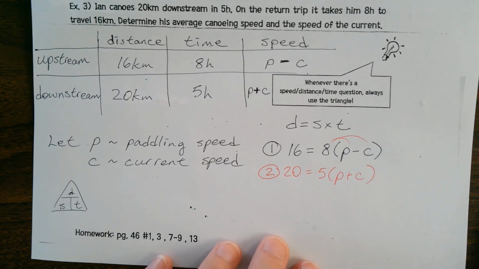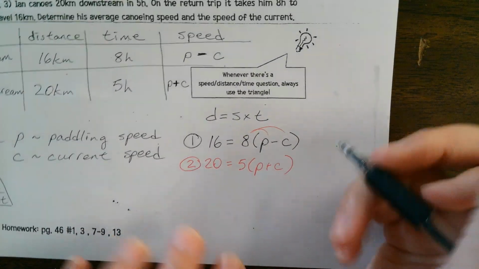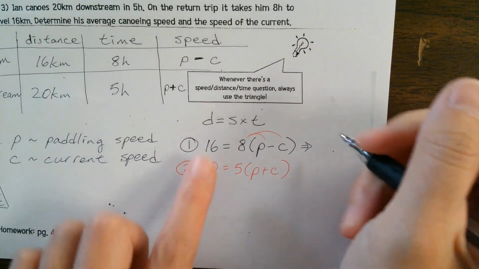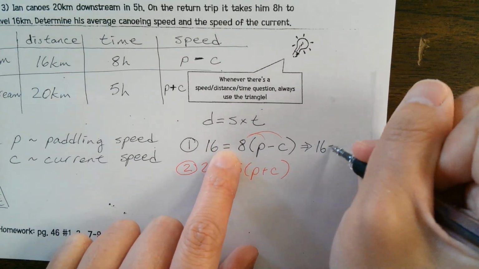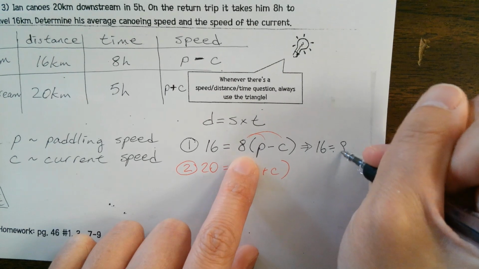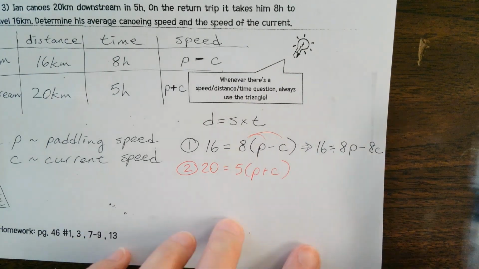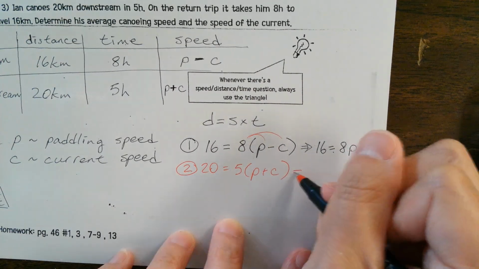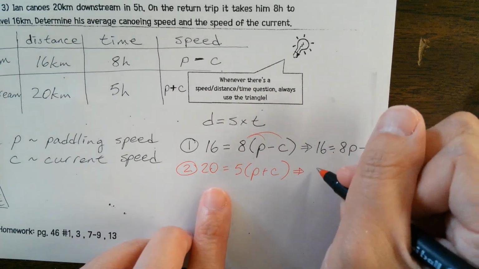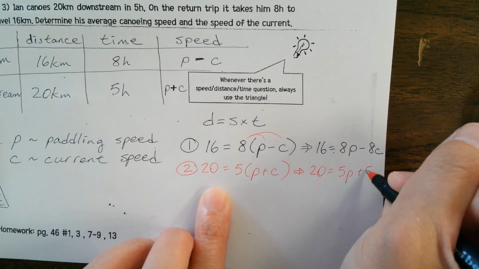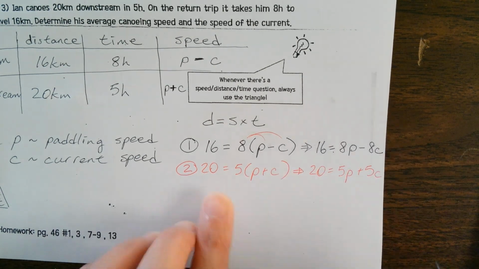All right. So we have our equation set up, but it's not the prettiest. So let's expand this out. So 16 equals 8p minus 8c. And this one, when we distribute it out, we get 20 equals 5p plus 5c.